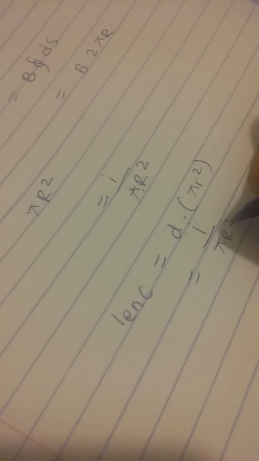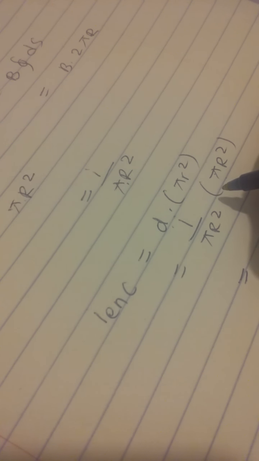Now our current density we have found is I divided by pi R square, times pi r square. This is going to be small r, because the cross-sectional area of the Amperian loop, which is the loop inside, is pi r square, not the big R square, so it's the small r square.